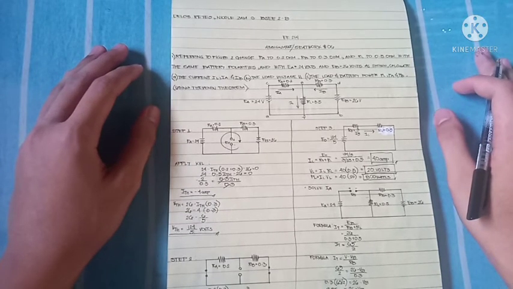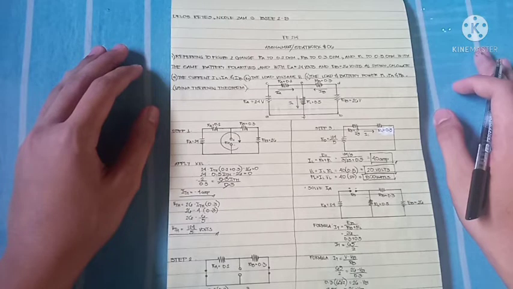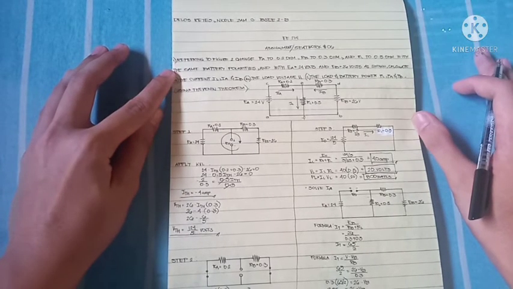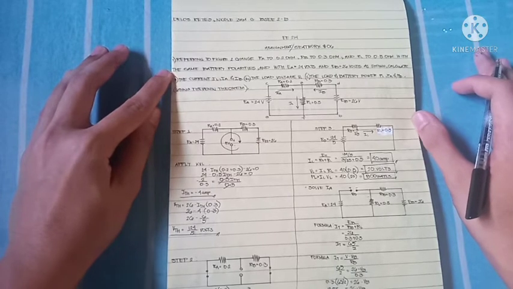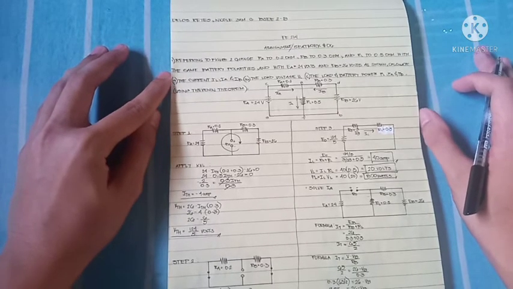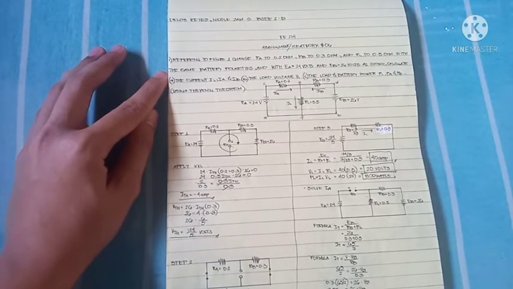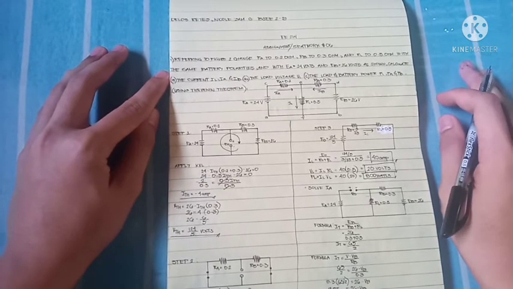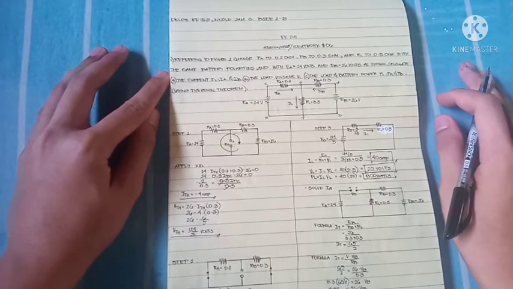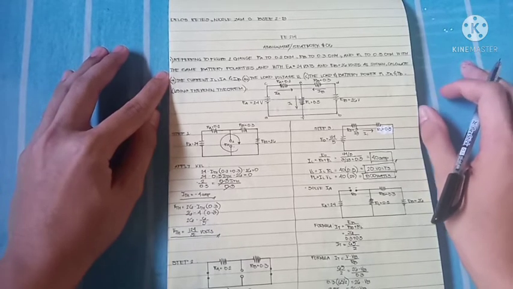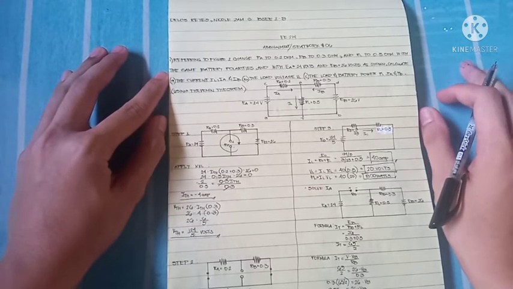I am here recording this video again to discuss how I solved assignment number 6. The problem in assignment number 6 refers to figure 2. Change RA to 0.2 ohms, RB to 0.3 ohms, and RL to 0.5 ohms with the same battery polarities, with EA equal to 24 volts and EB equal to 26 volts as shown.